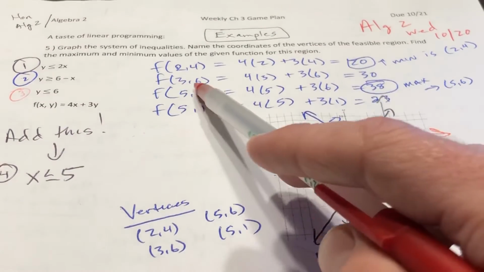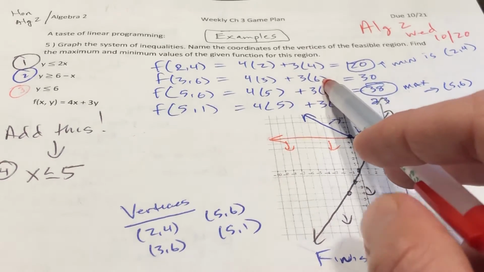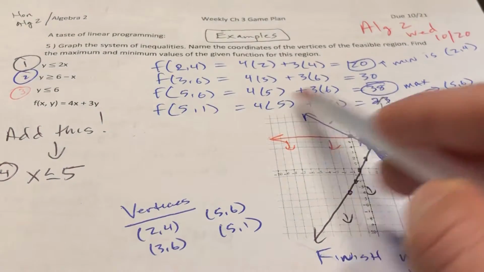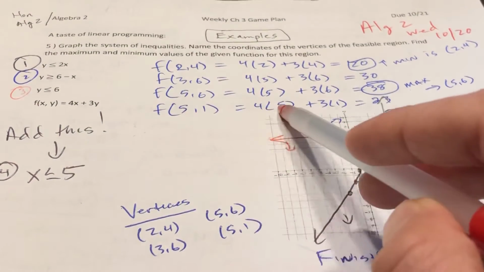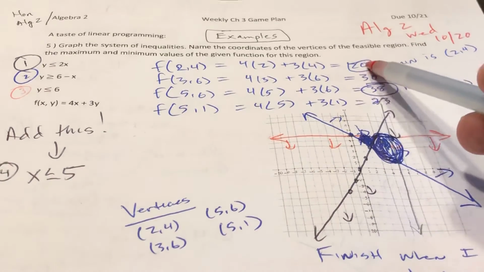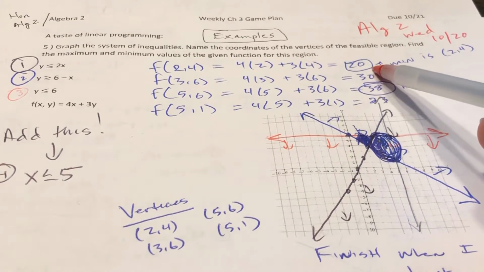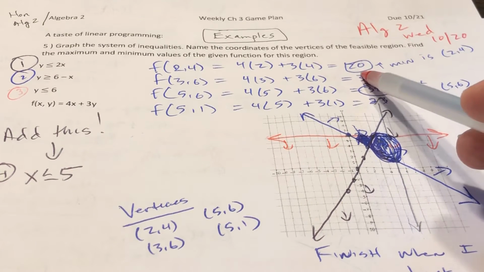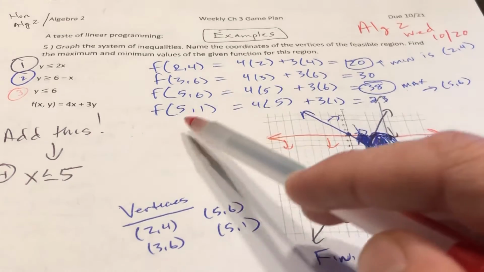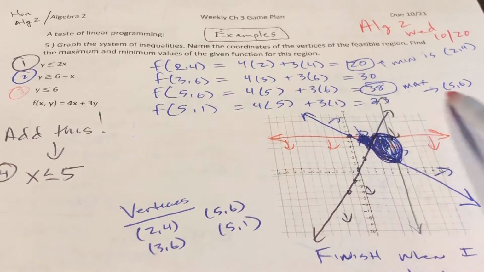And I do f of 3 comma 6. I plug 3 in for x, 6 in for y. Then I plug 5 in for x, 6 in for y. Then I plug 5 in for x and 1 in for y. And if I wanted to minimize this, the lowest value is 20. So maybe $20 is the smallest it'll cost, or 20,000 or 20 hours. What minimizes that is 2 for x and 4 for y. To maximize this, it's 5 for x and 6 for y.